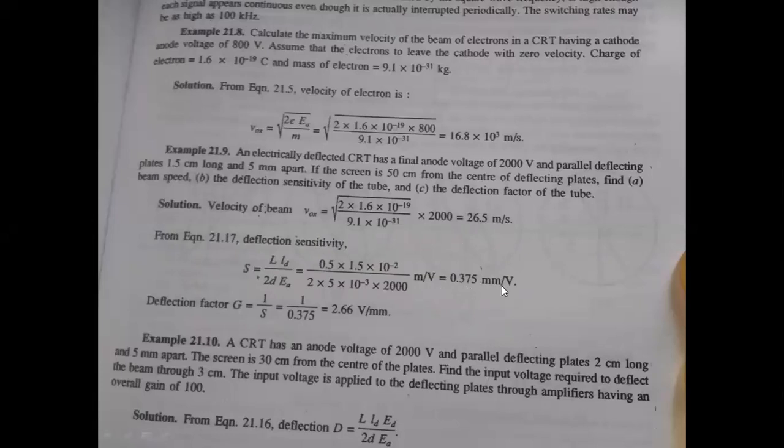So for a unit applied voltage, a deflection of 0.375 millimeters is obtained. The electron beam will be deflected this much distance for a unit change of the voltage. This voltage is applied through the vertical and horizontal amplifiers.